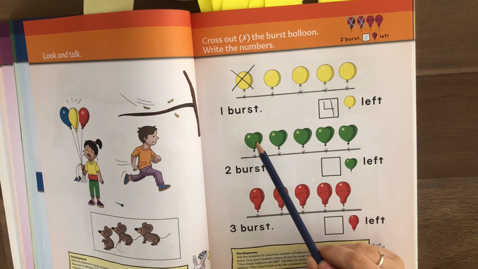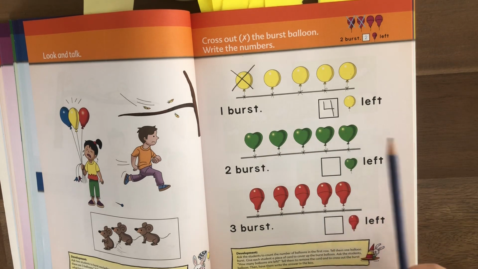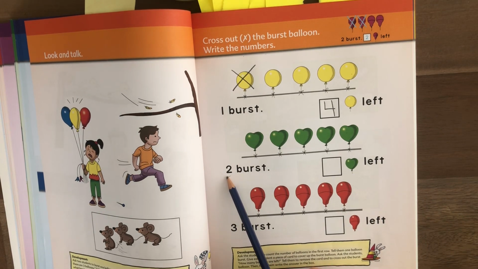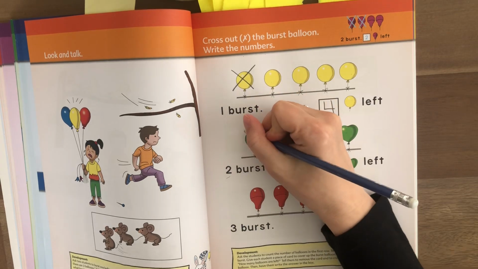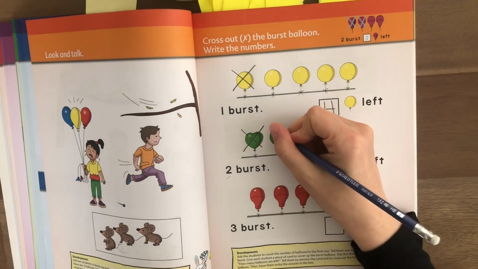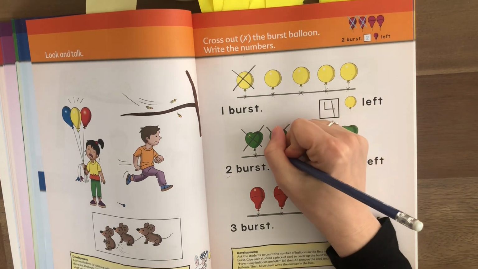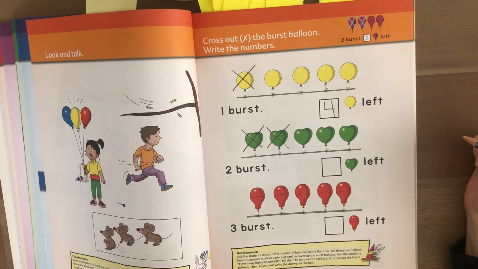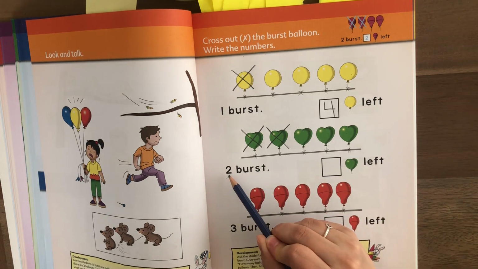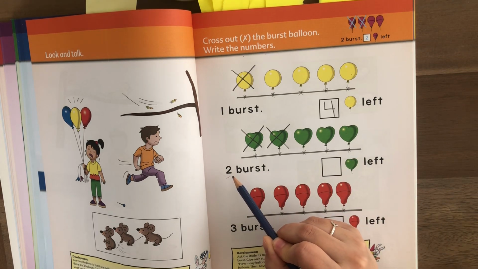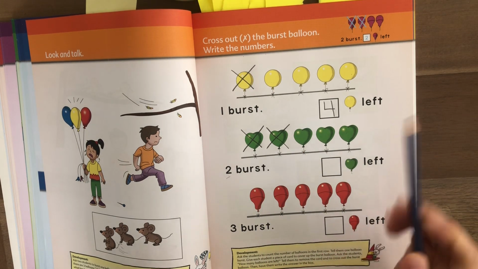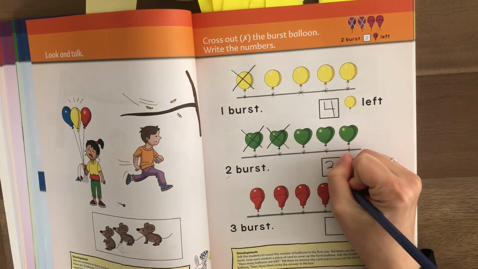We still have 5 balloons. 1, 2, 3, 4, 5 green balloons. And we need to burst how many? 2. So let's cross out 2 balloons. 1, 2. So I had 5 green balloons and I had to burst 2. How many balloons are left? Let's see. 1, 2, 3. Let's write a 3 in the box.